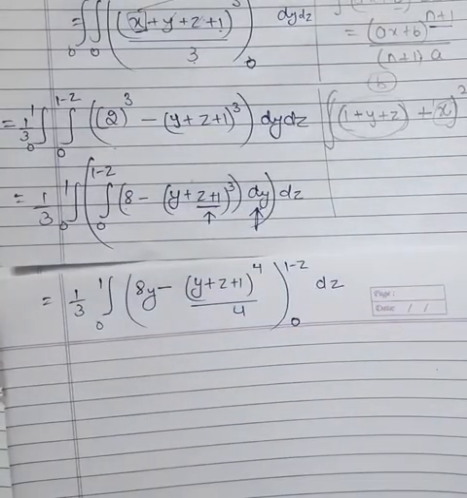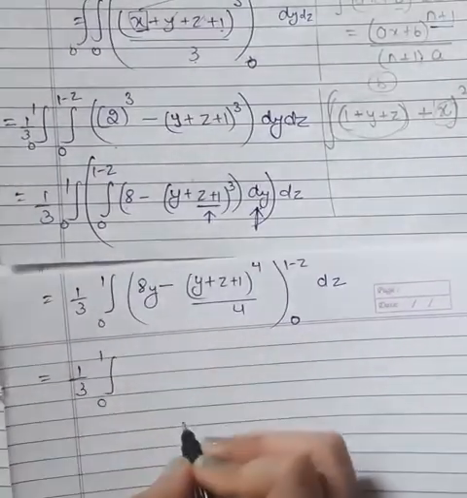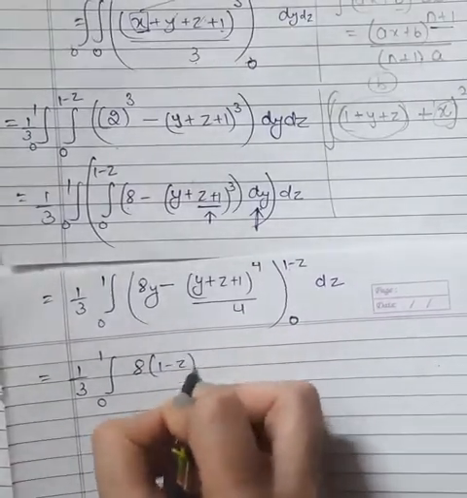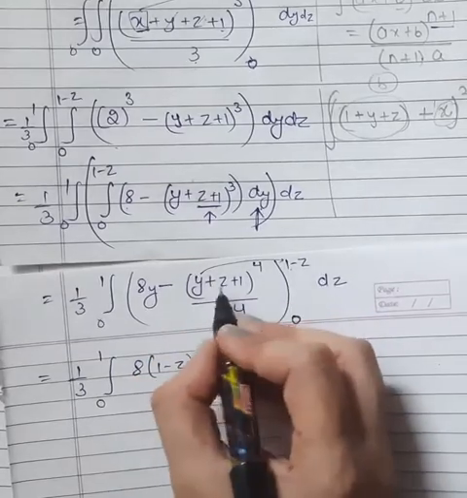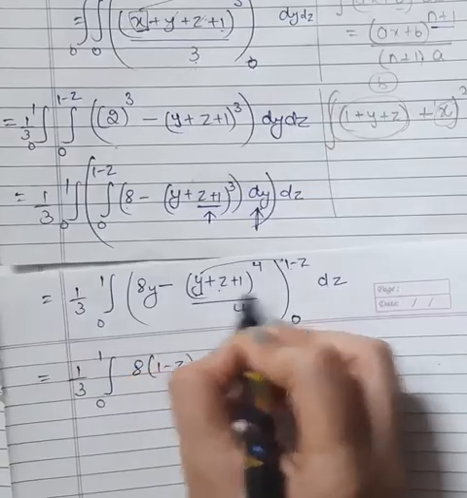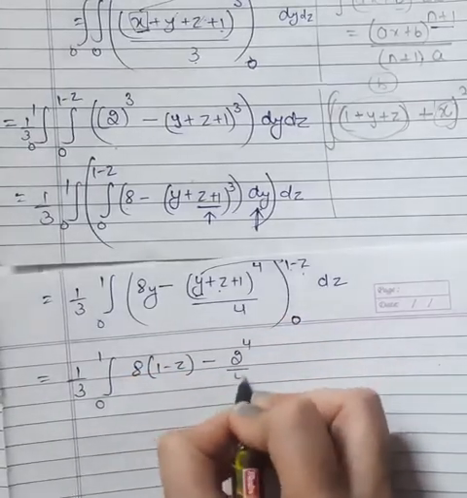dz. So this is 1 by 3, integration 0 to 1, upper limit 8 into 1 minus z minus, put upper limit here. When you are going to put 1 minus z in place of y, z will get cancelled and 1 plus 1 will give you 2 raised to power 4.